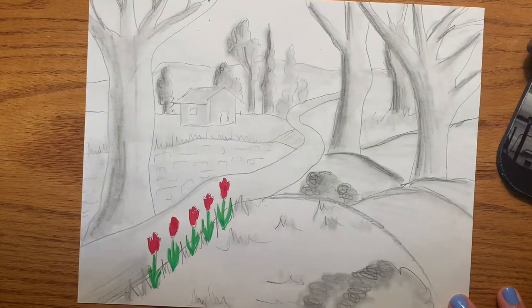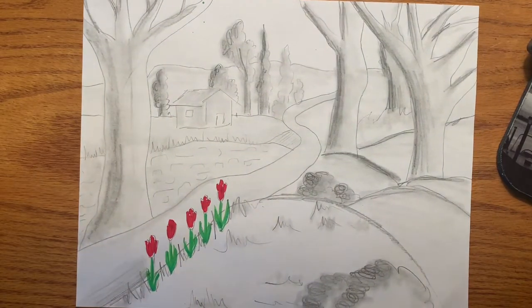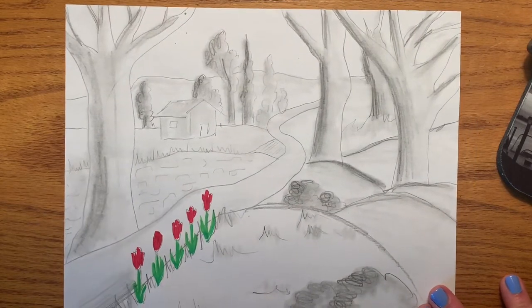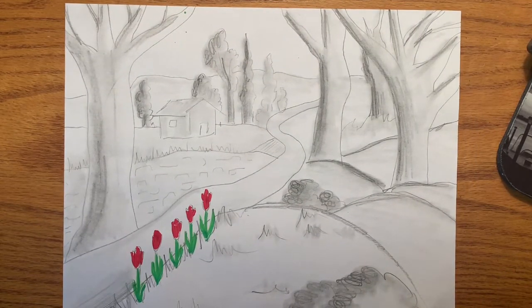Okay, now that I have colored it in with pencil and then used my blending stump to shade it, I feel like I am really done. And I've got my bright red splashes of tulips right along that path. All right, I can't wait to see what you decide to make red.